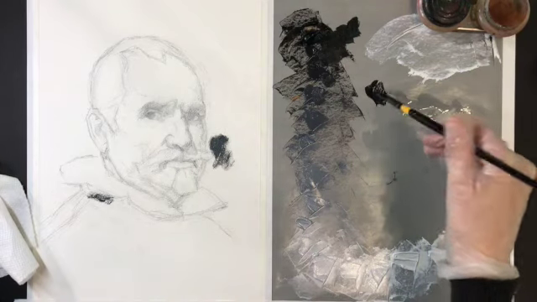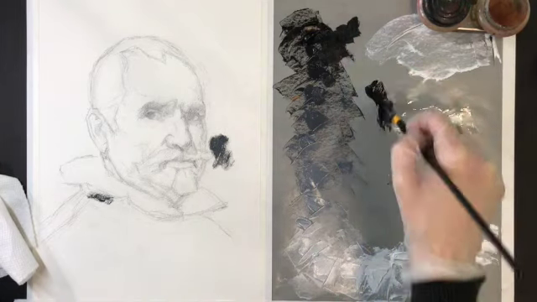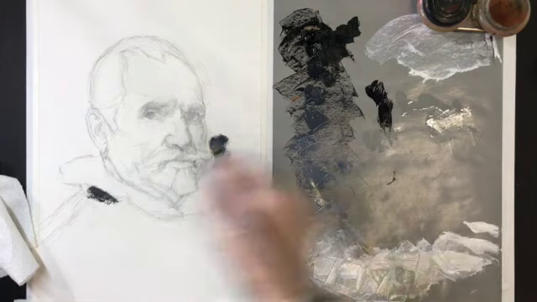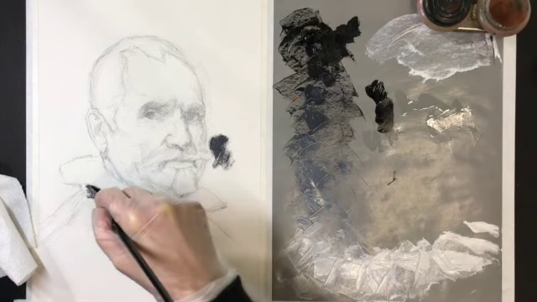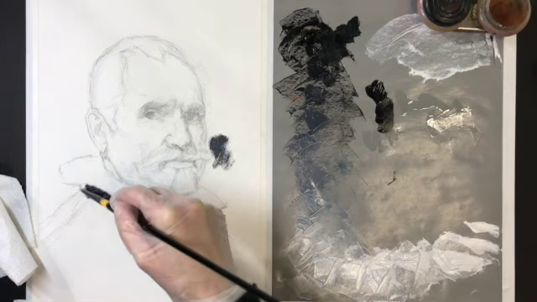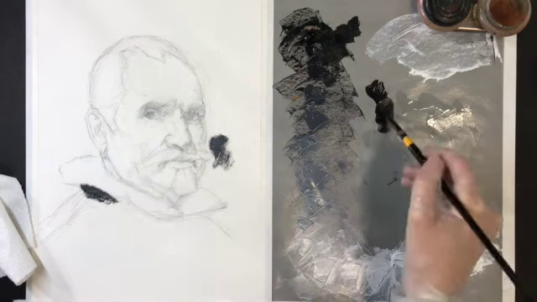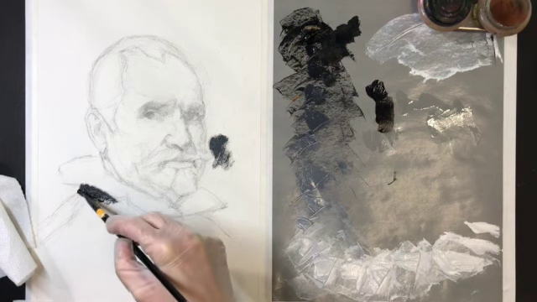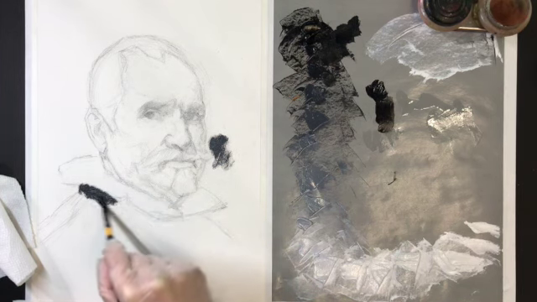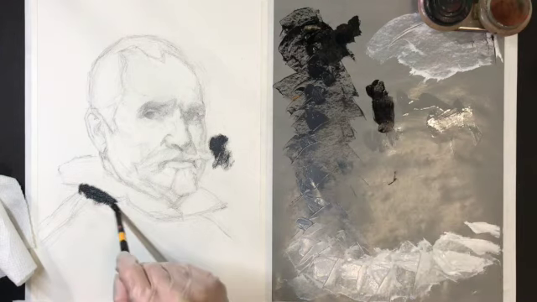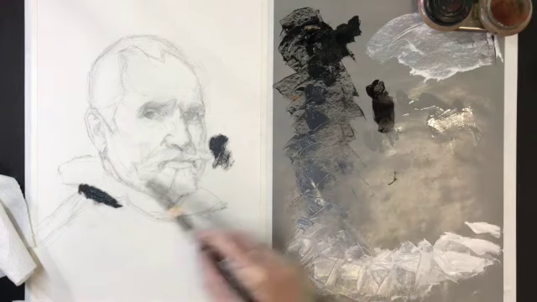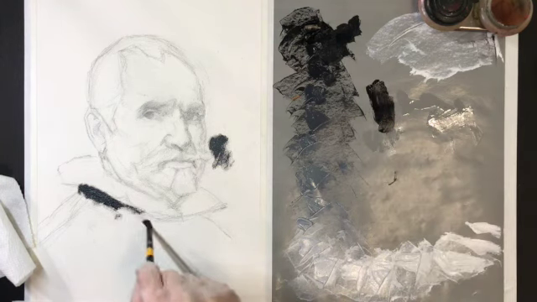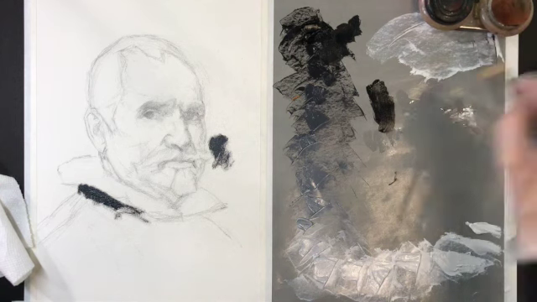And for my medium, I'm just using a little bit of oil, as little as I can get away with. And I'm really not mixing it in with anything. There's really no reason to mess around with things for a project like this. And I'm indoors and I don't have that much ventilation. So if I can avoid using solvents, I will. And I'm working on Arches oil paper, so it's already protected, it's already ready to go. I don't have to worry about priming it or anything.